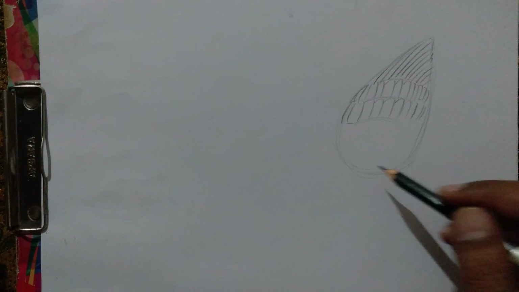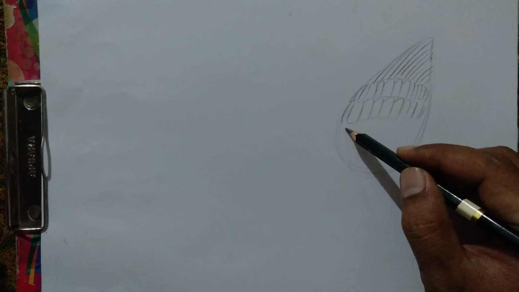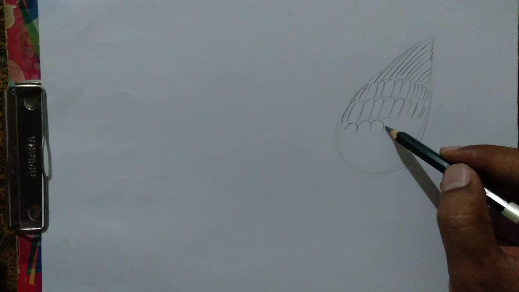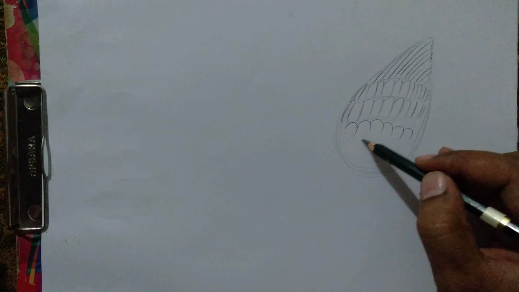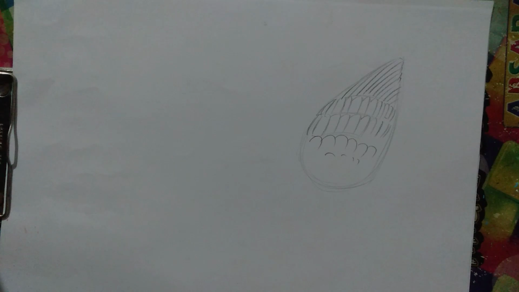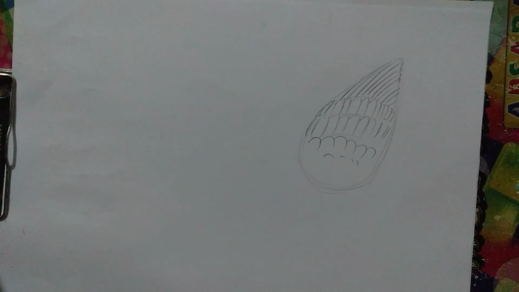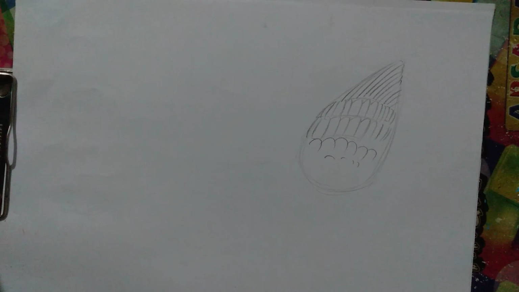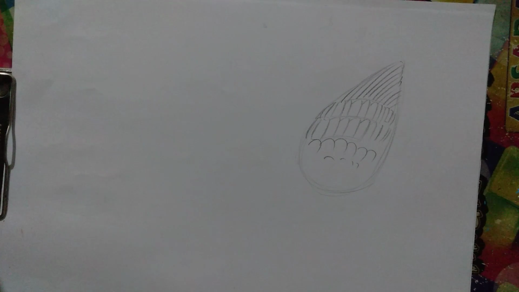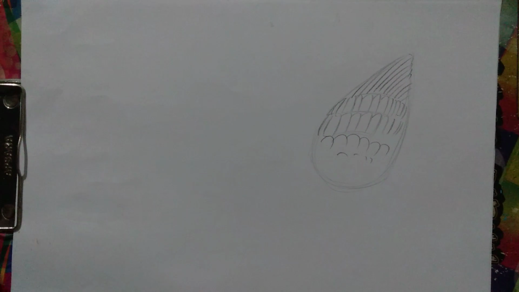This way you can draw a wing this way. Simply you can draw a wing like this. Okay, this way you can draw a wing. Suppose you want to draw a bird wing, how to draw that, I'm going to show you now.